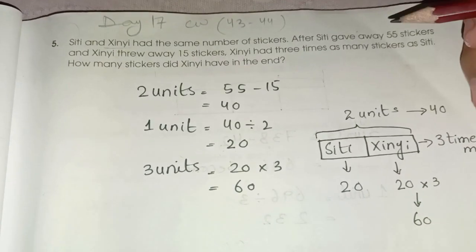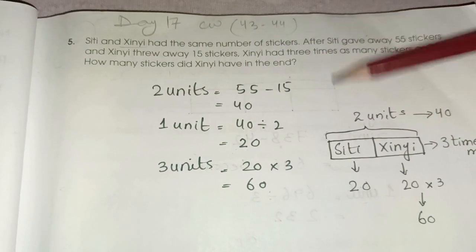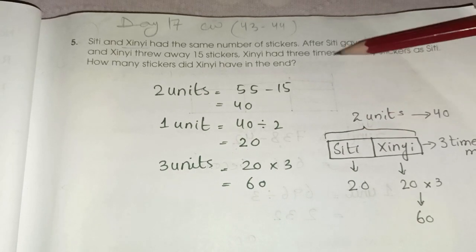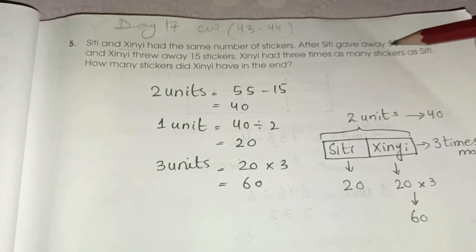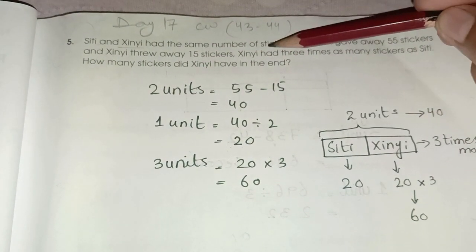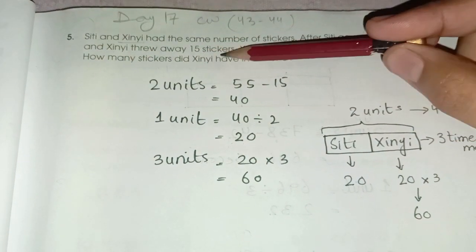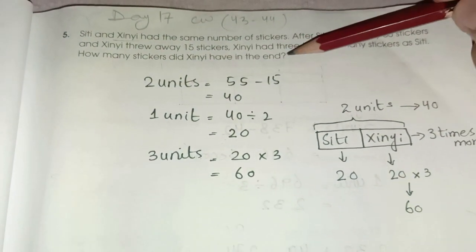Page number 43. Siti and Zinni had the same numbers of stickers. So Siti and Zinni had same numbers. After Siti gave 55 stickers and Zinni threw away 15 stickers, Zinni had 3 times as many stickers as Siti. How many stickers did Zinni have in the end?